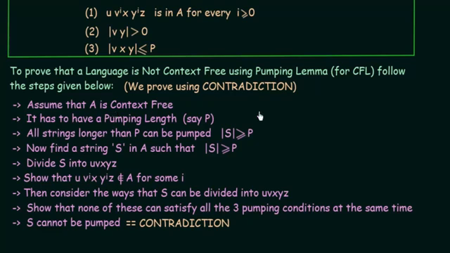So these are the steps that you have to follow in order to prove that a given language is not context-free using the pumping lemma for context-free languages. Don't worry even if you feel a little bit confused seeing all these rules and steps. In the next lecture, we will be taking an example in which we will clearly see how to perform these steps in order to prove that a given language is not context-free using the pumping lemma for context-free languages.